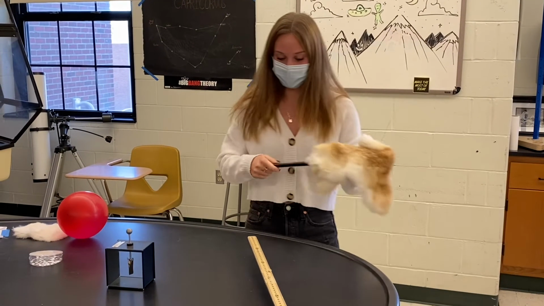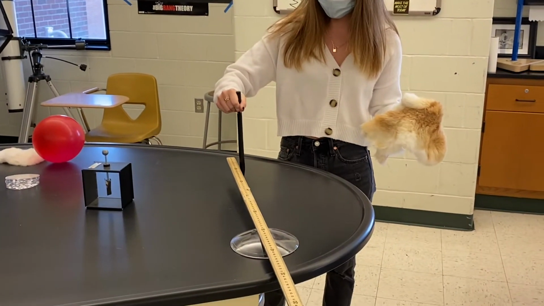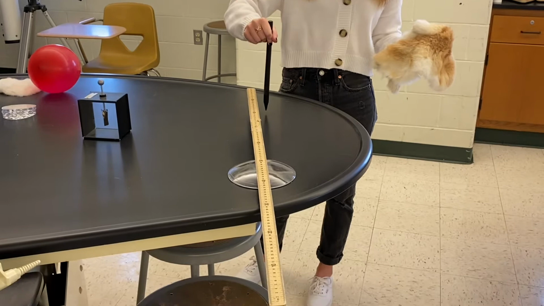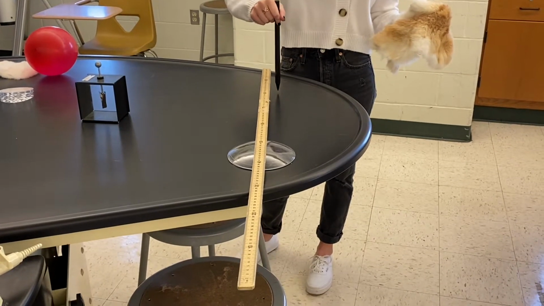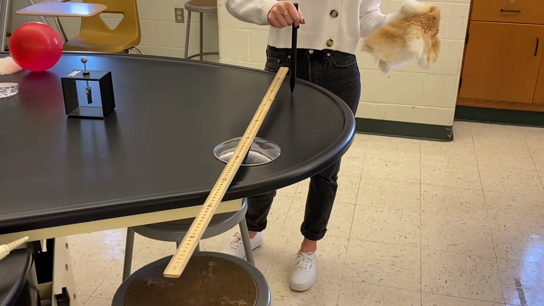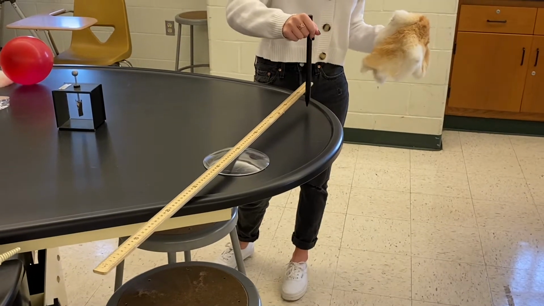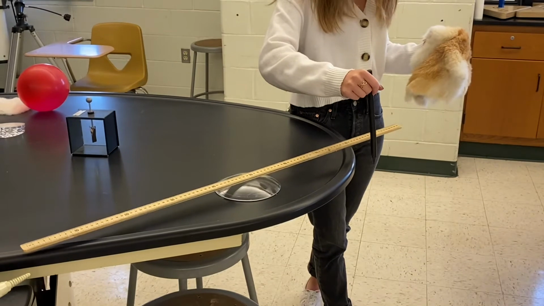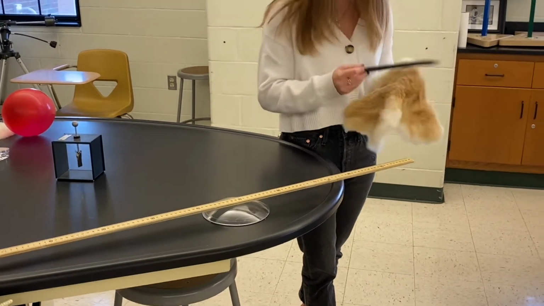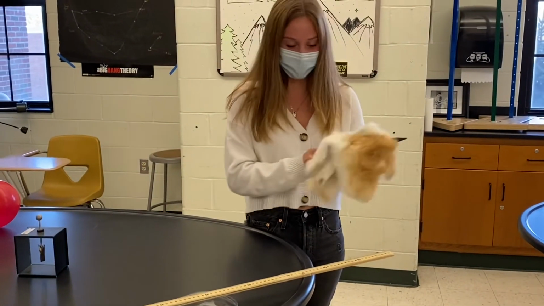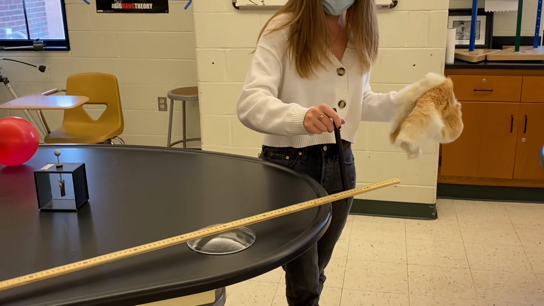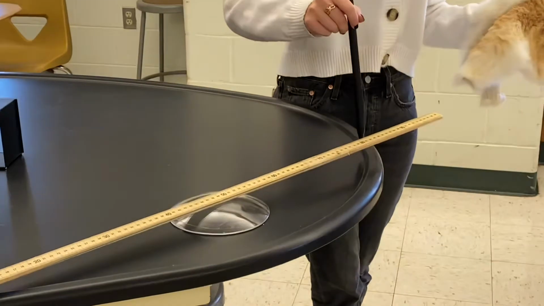In this demo, we are using the fur to transfer electrons that have a negative charge onto the rod. The rod then attracts the meter stick, allowing it to start rotating. The negative charge of the rod makes the near side of the meter stick positive and the far side negative, so the meter stick becomes electrically polarized, basically like a magnet. Charged things attract uncharged things, which is exactly what you're witnessing here.